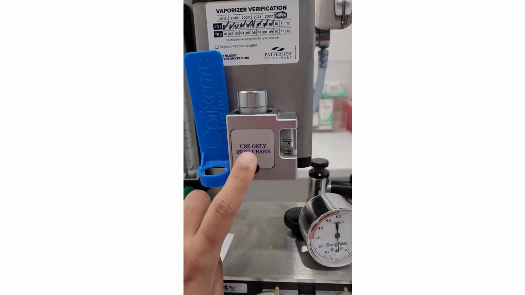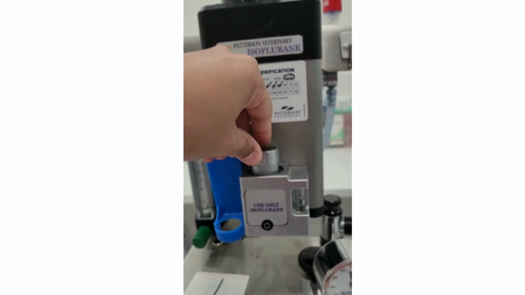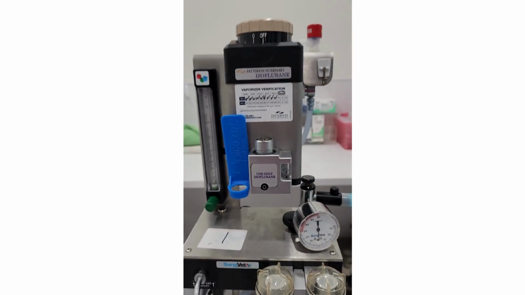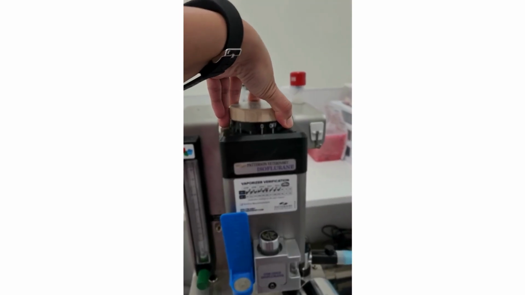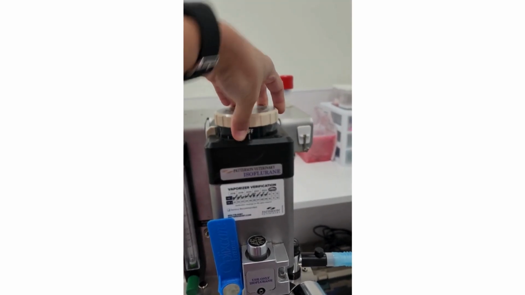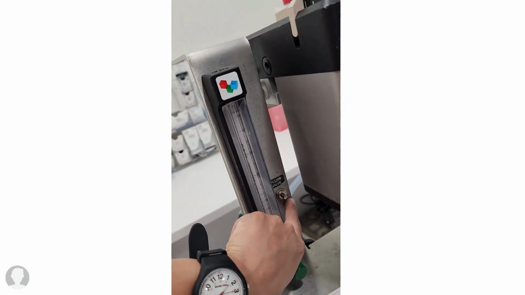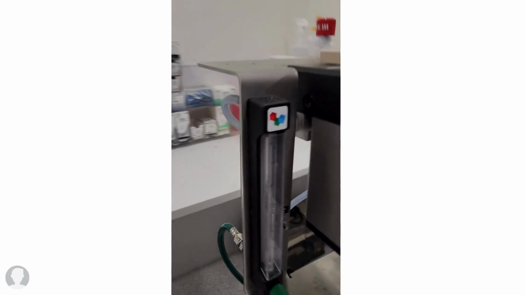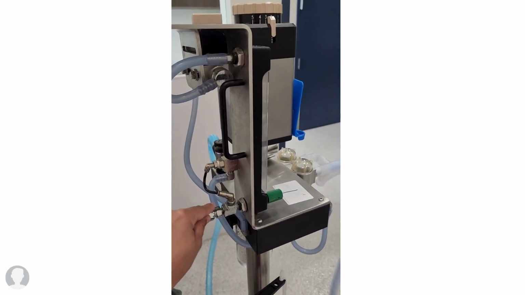Here you have a closer look at the vaporizer. In the bottom, you can add the liquid anesthetic, and then in the top, you can regulate the amount of gas that you're going to be giving to the patient. The second path will be the oxygen flush valve. Here, the oxygen will bypass the vaporizer to deliver fresh oxygen at about 50 psi.